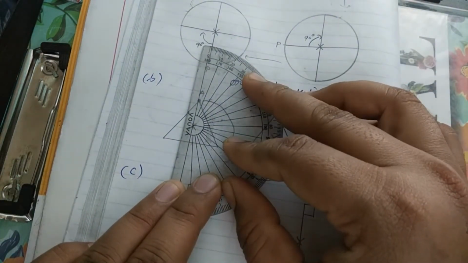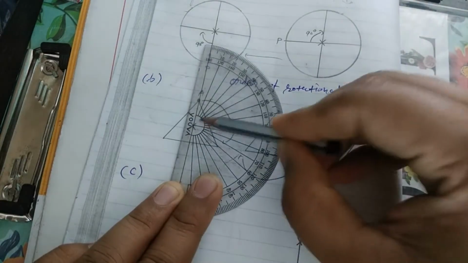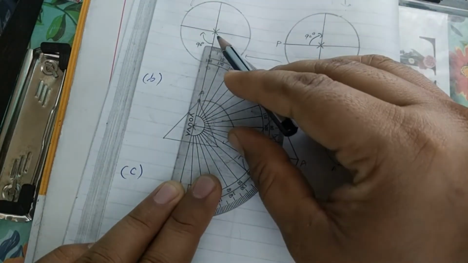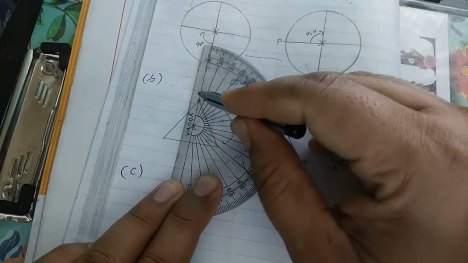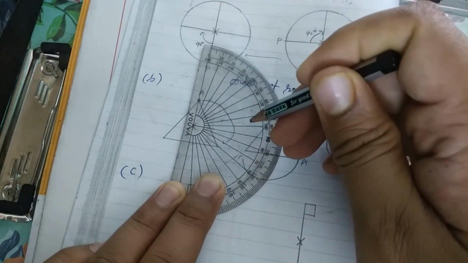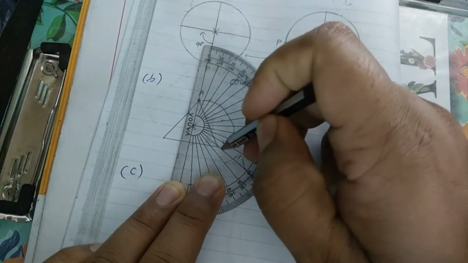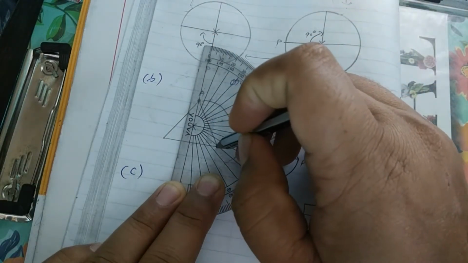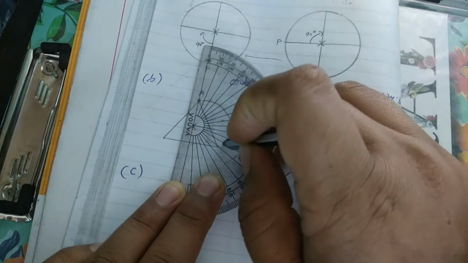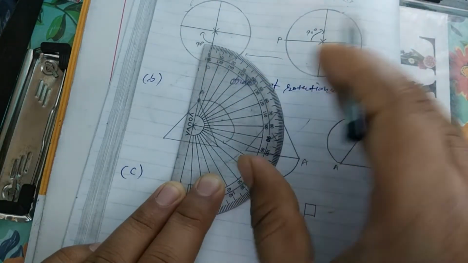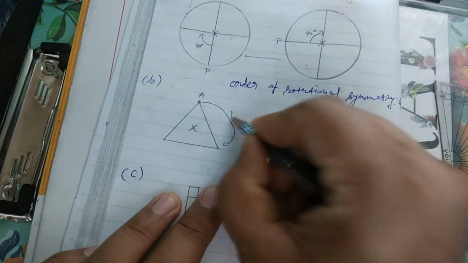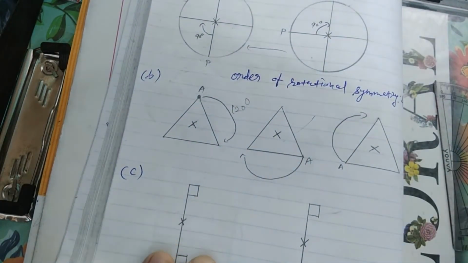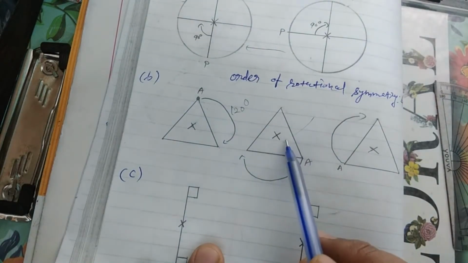Now at one line, that means at 0 degree angle, we take this point A, and now we can see at which angle we are rotating this point A so that it comes to this point. That means what is the angle? This angle is 120. So after rotating this triangle by 120 degrees, we get rotational symmetry.